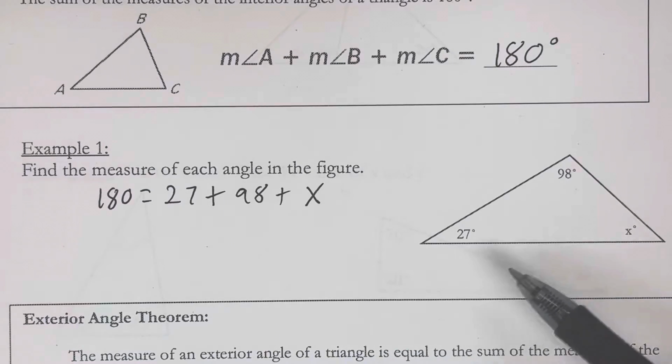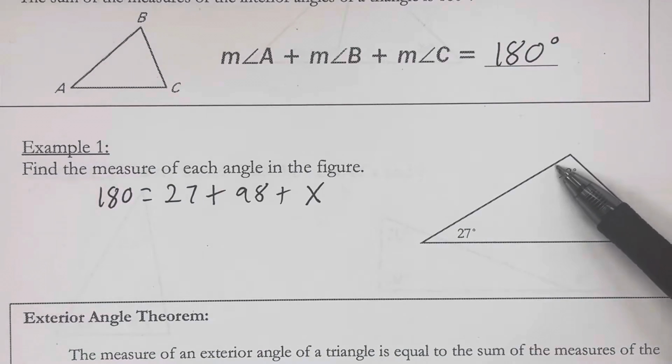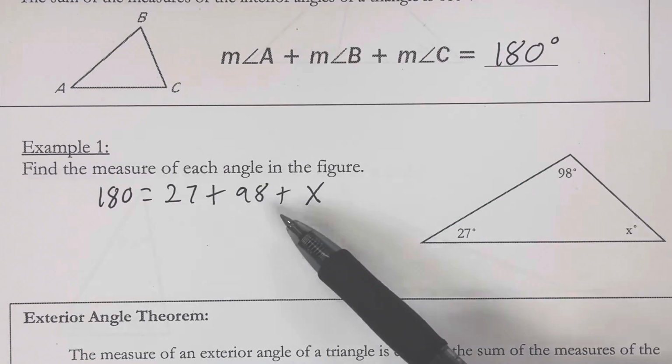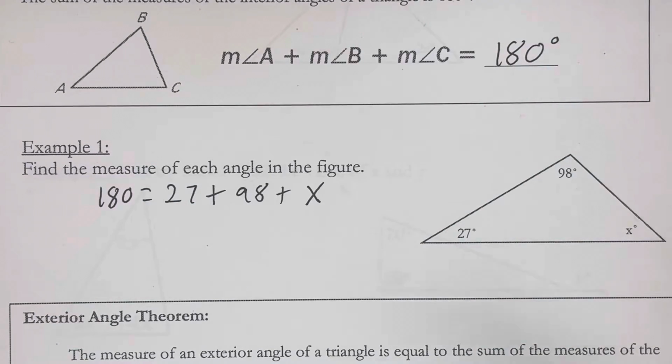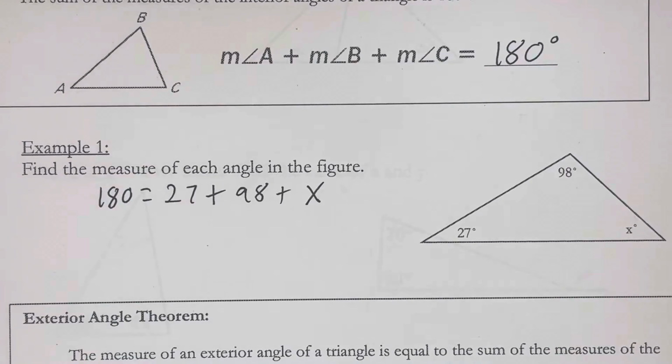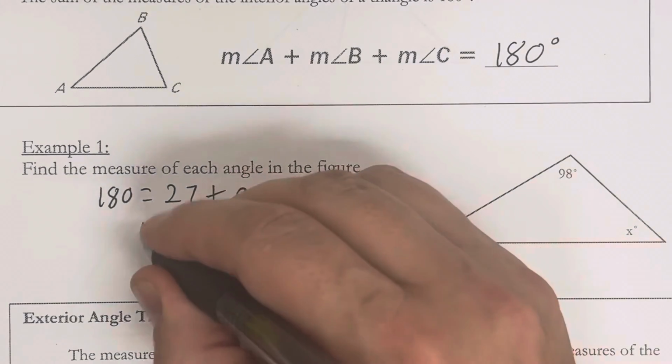Now I do understand that you could just take 180 minus 98 minus 27 because you know they add up to 180 to find this, but I wrote out the equation because some of these are going to be a little bit trickier, like there might be a plus x or a 2x, and we'll have to actually solve the equation. So that's why I wrote it out this way. So we're going to solve it. 27 plus 98 is 125.